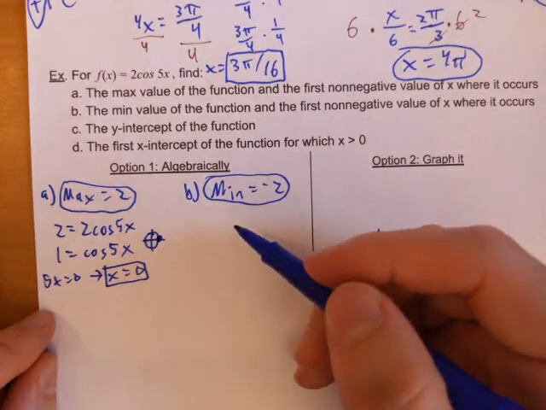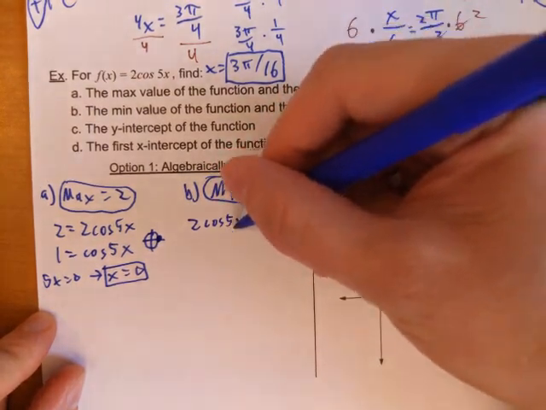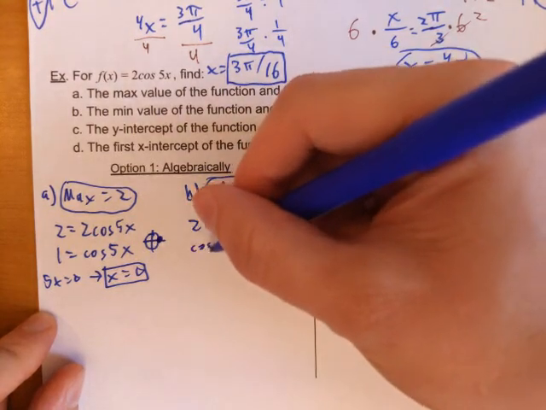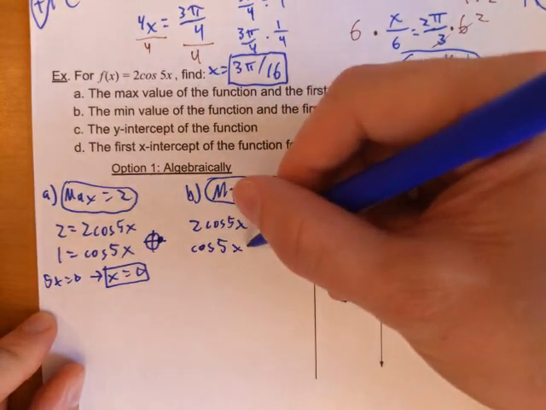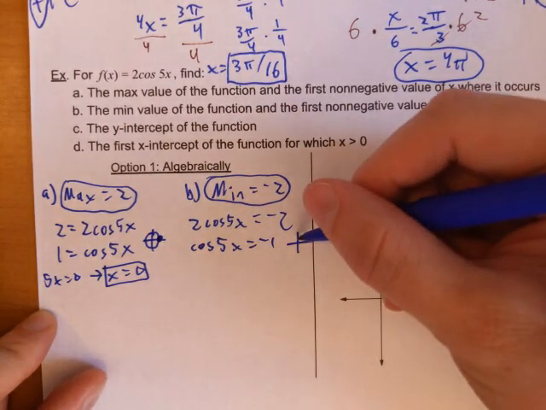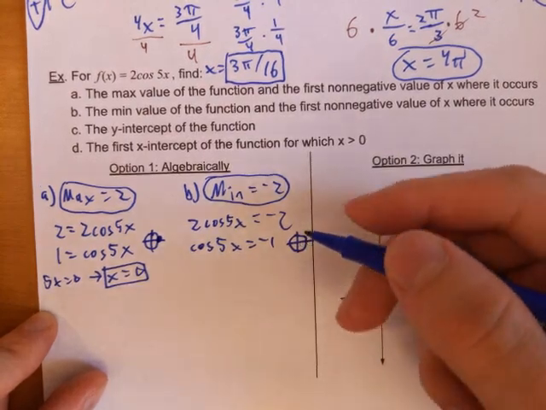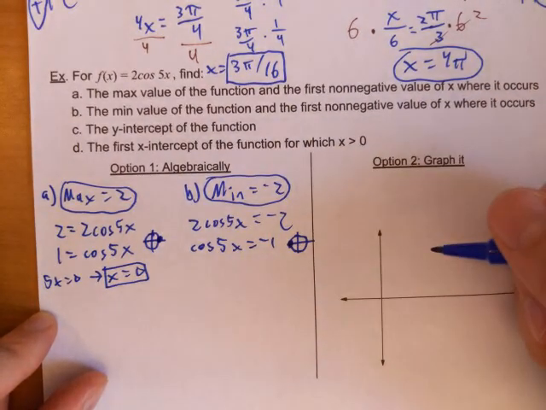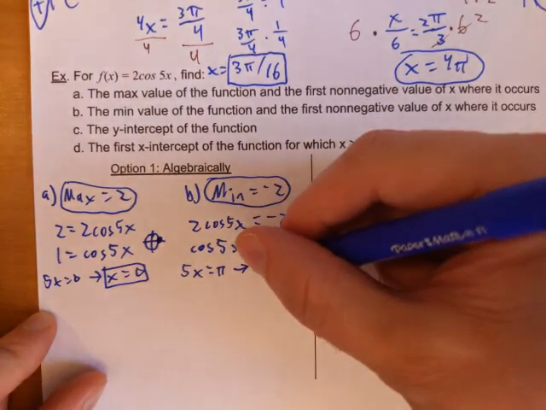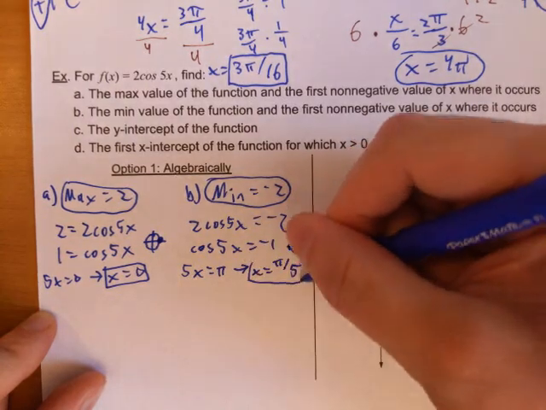Then I can do a similar thing for the minimum. But now I'll want 2 cosine 5x to equal negative 2. So I want cosine of 5x to equal negative 1. And so now I should be thinking about the left side of the unit circle. If I want x to be negative 1, I'm over here. So 5x equals pi, and x equals pi over 5.